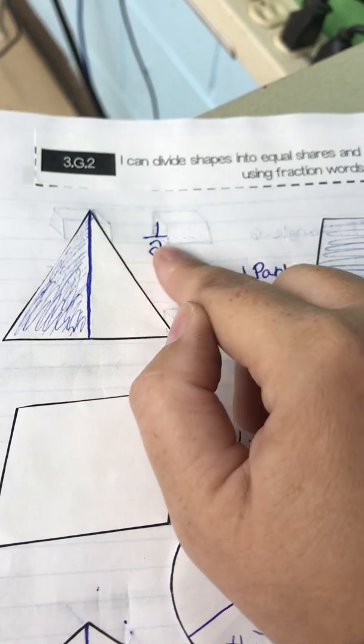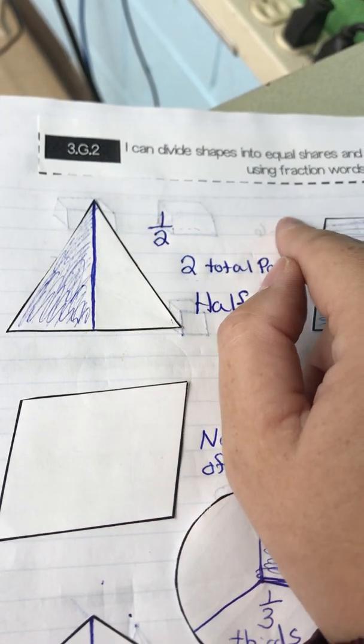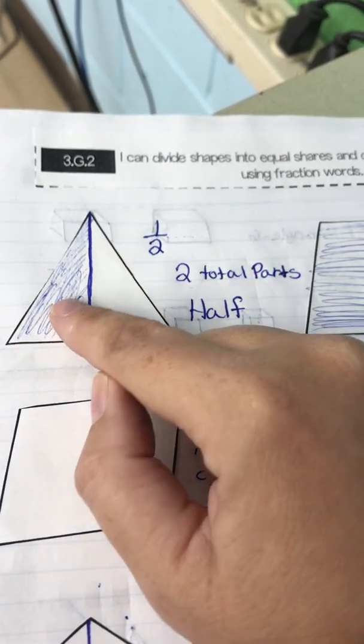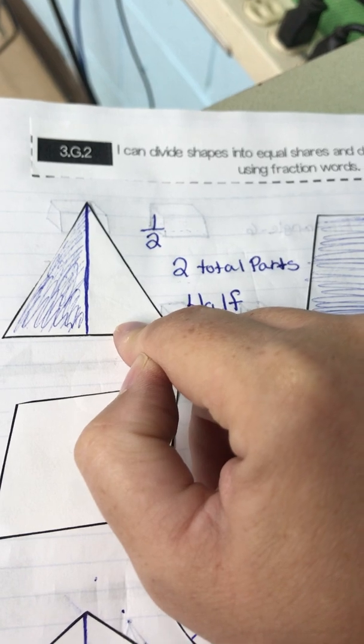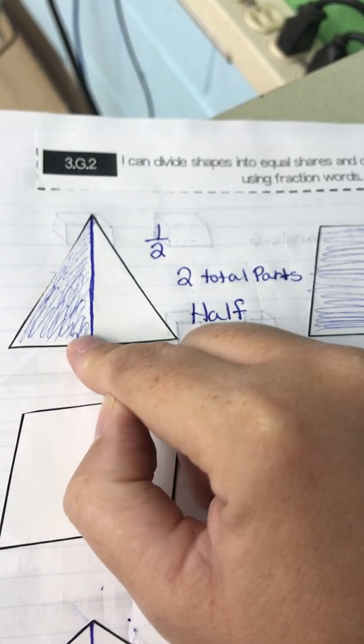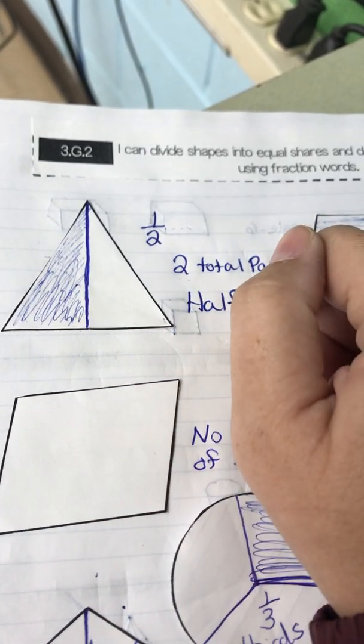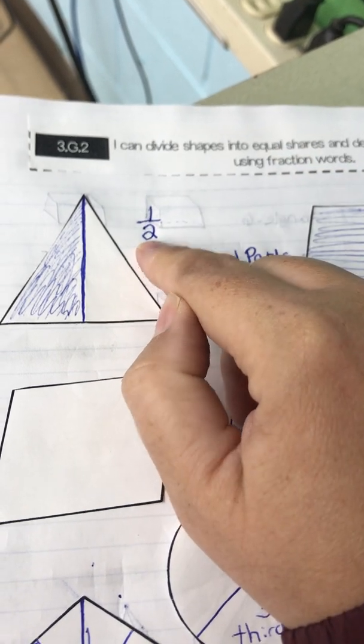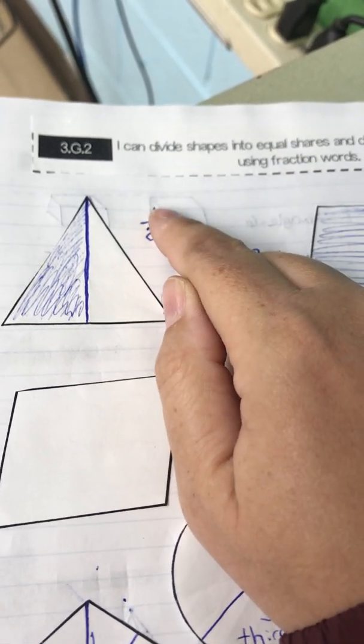This is our unit fraction. Unit means 1. So this is 1/2 of my triangle is shaded. We would say this triangle is divided into halves. Half looks just like this, 1/2. 1 out of 2 total parts.